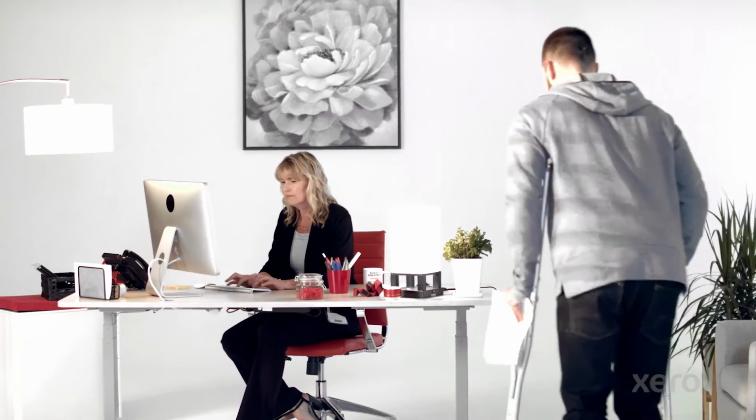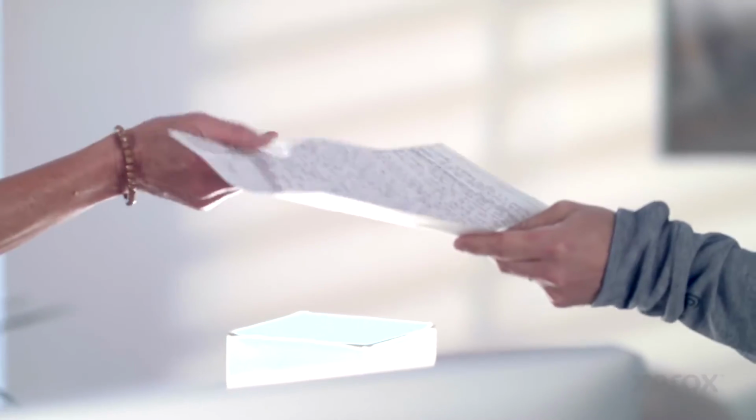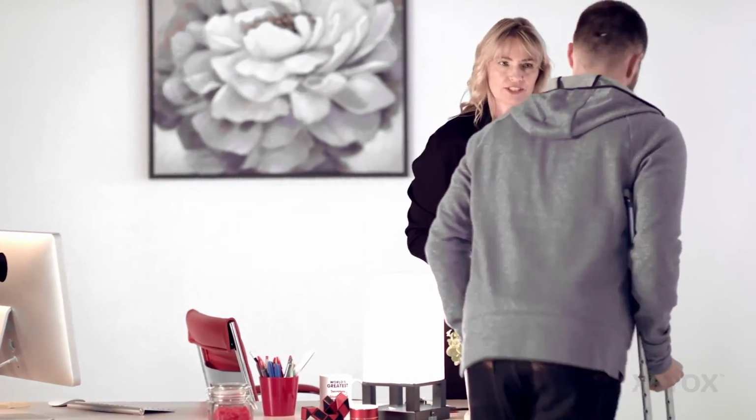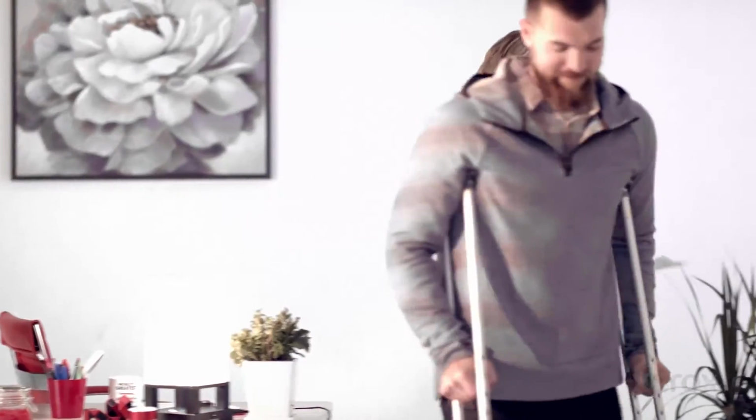Hello, I'm Mary, and I would like to show you how I use the Xerox Healthcare MFP to help my office share and update our patient records in a simple and secure way.